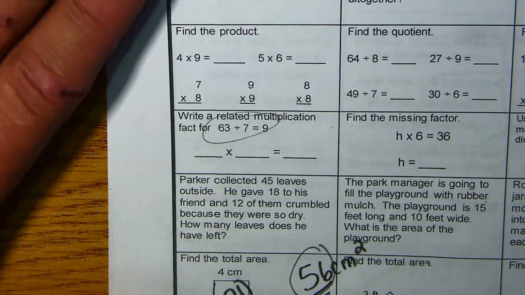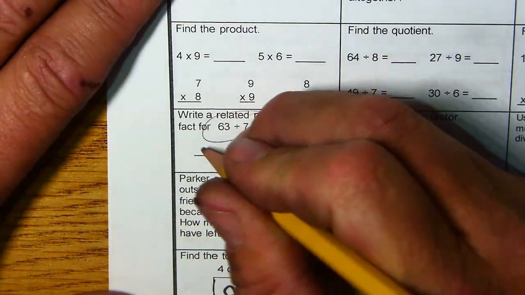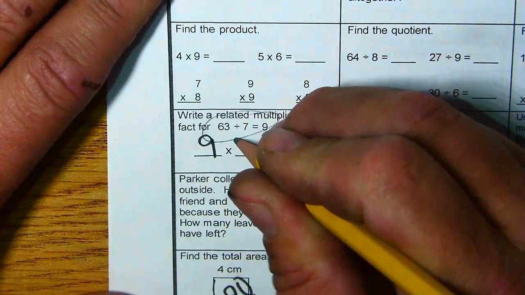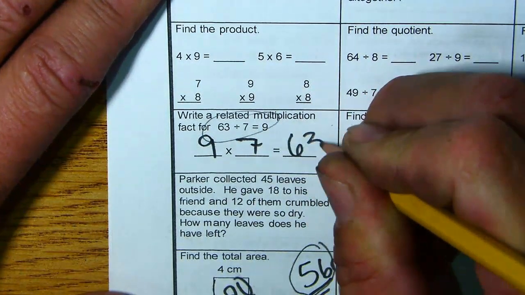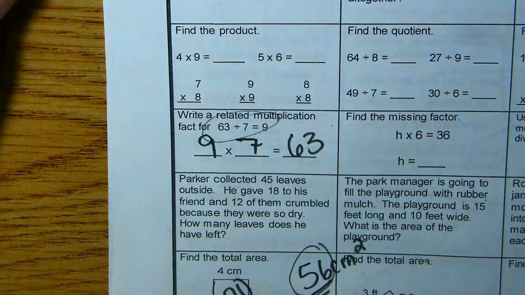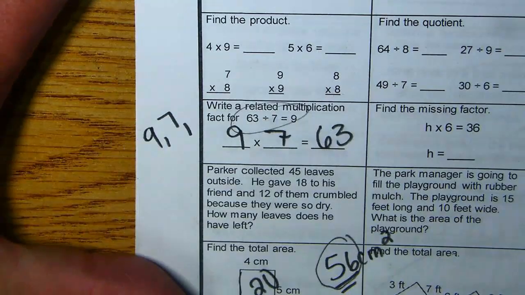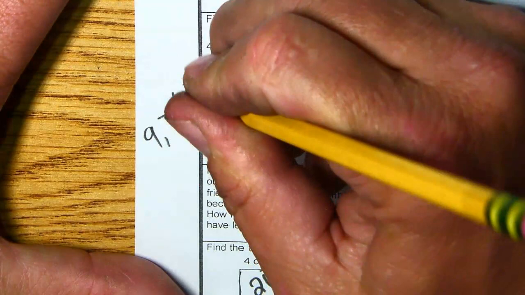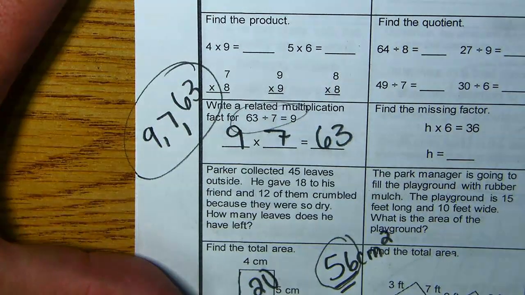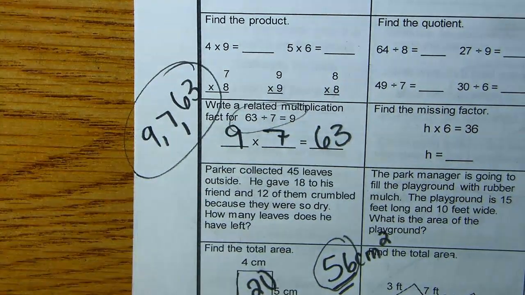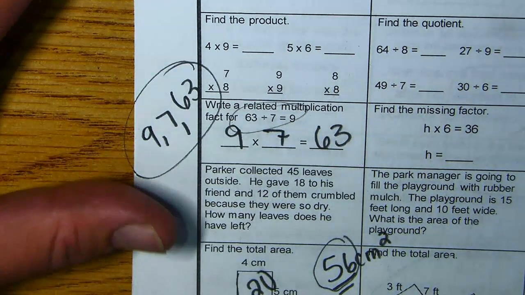Let's see, do we have time for one more? 63 divided by 7 is 9. This is a fact family. 9 times 7 is 63. It's part of a fact family. If you see 9 and 7, you should immediately be thinking 63. If you know your multiplication facts, 63 should jump out at you.